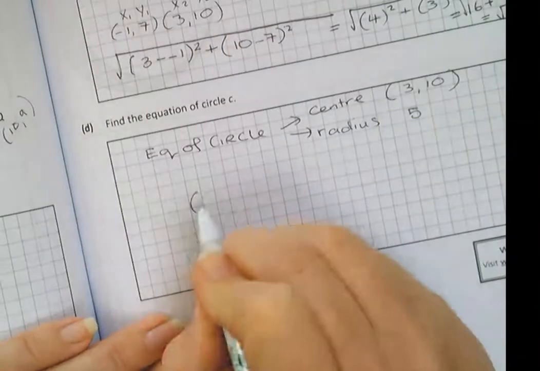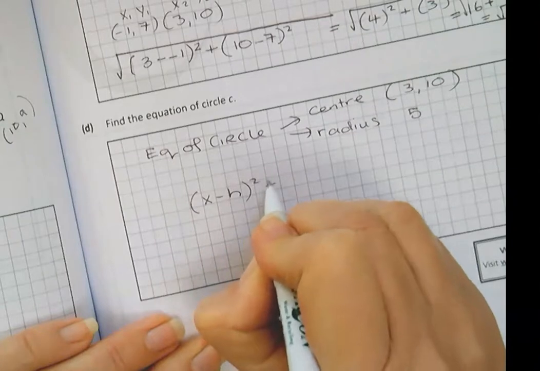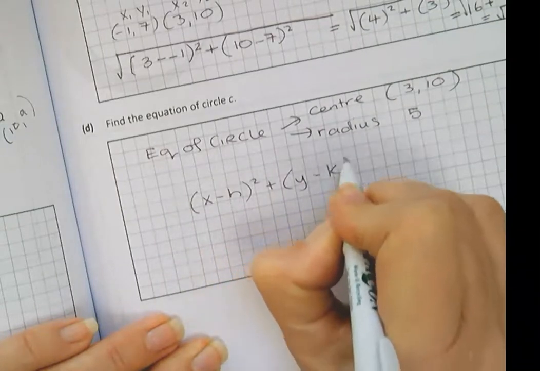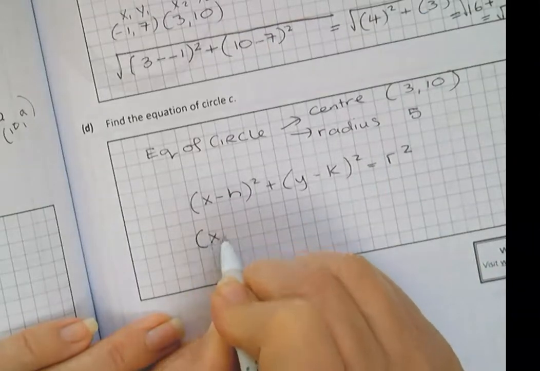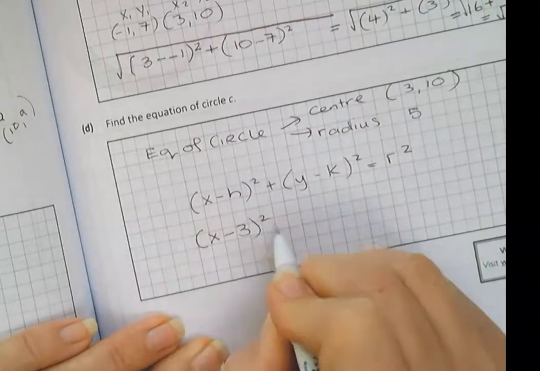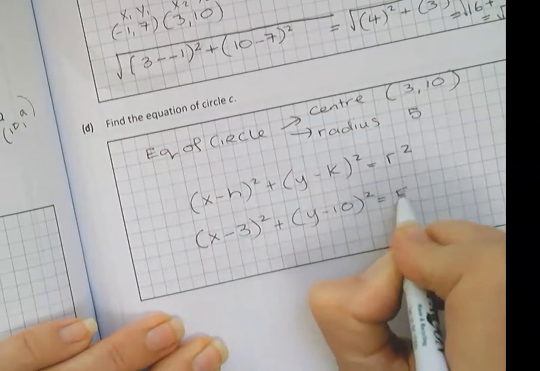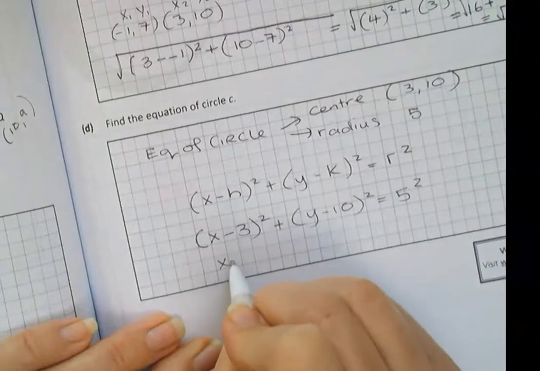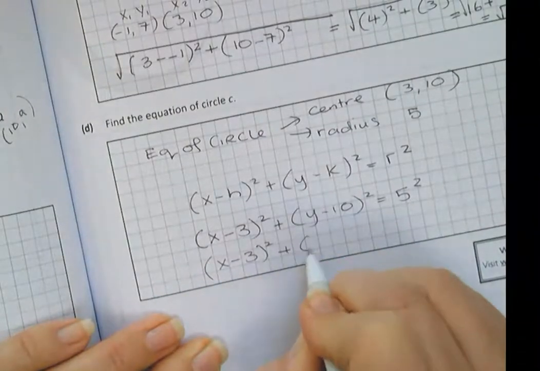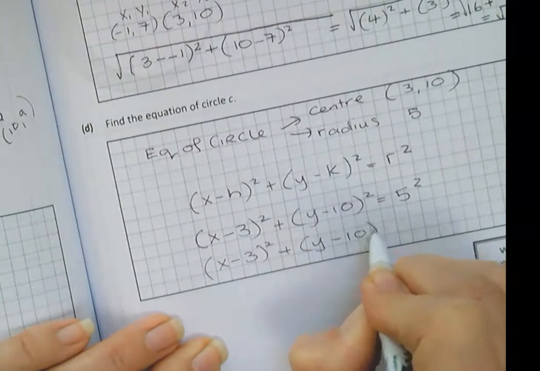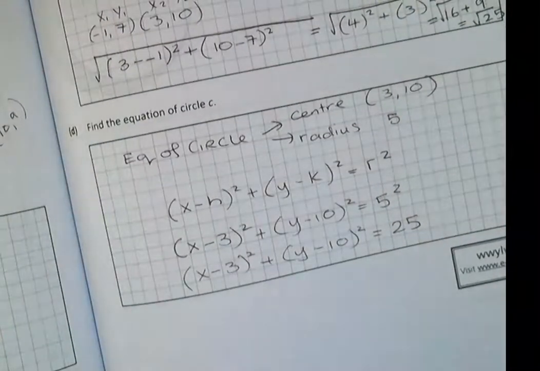So your formula for the equation of a circle from the book is (x minus h) squared plus (y minus k) squared equals r squared. You just plug them in, so you're going (x minus 3) squared plus (y minus 10) squared equals 5 squared. Just tidy it up. You don't have to multiply out the brackets, but square up your radius. And that's that done, and that took 7 and a bit minutes.